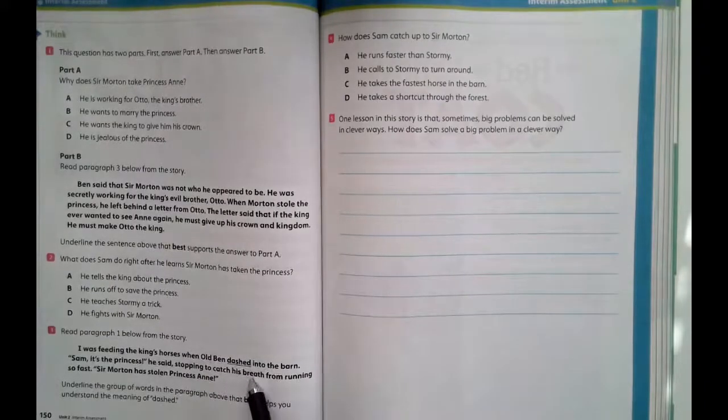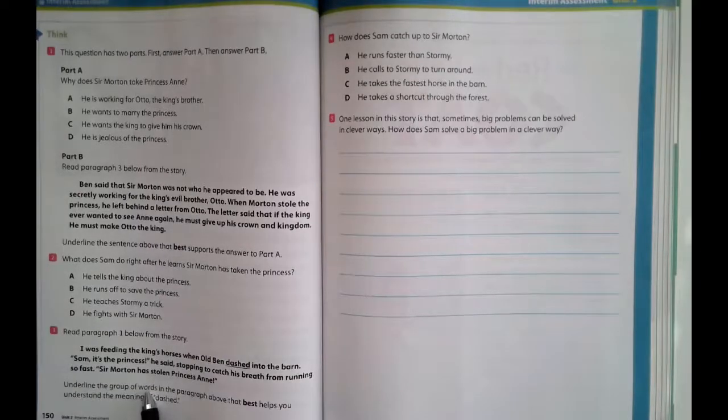So we know that old Ben has dashed into the barn. We know this is a verb, so he has done something to get into the barn. Well, after he says, Sam, it's the princess, he's stopping to catch his breath. So that means he must have done something, right? And we know this is a verb, which means doing something. And it says, from running so fast. So it must mean, dash means running so fast. So the group of words I would underline is running so fast.